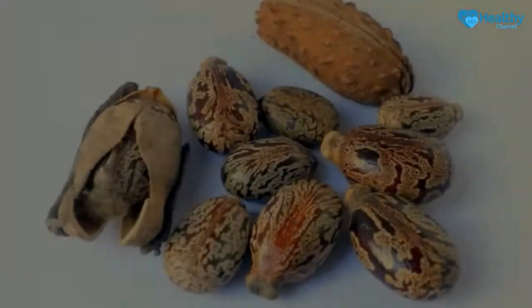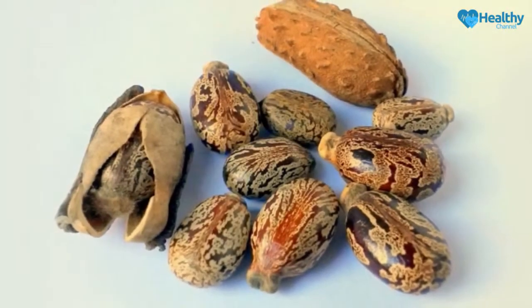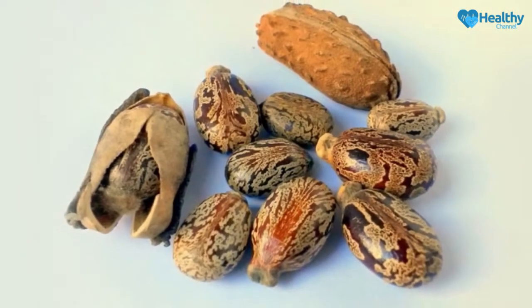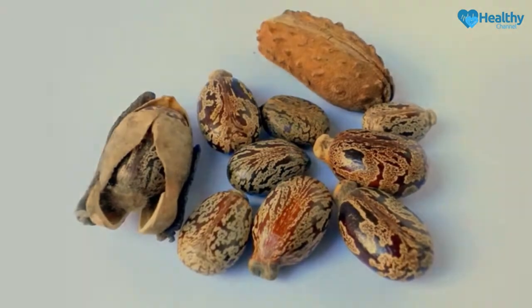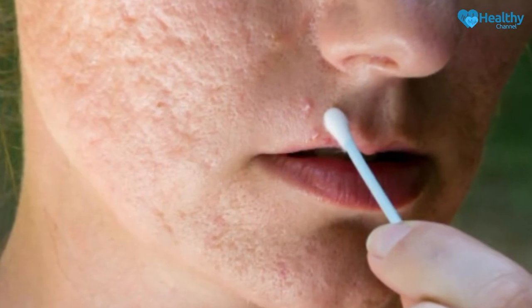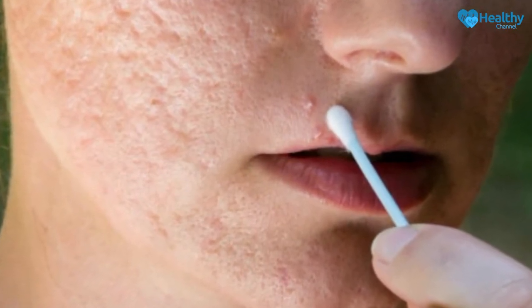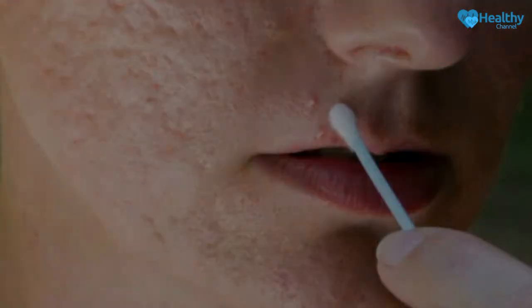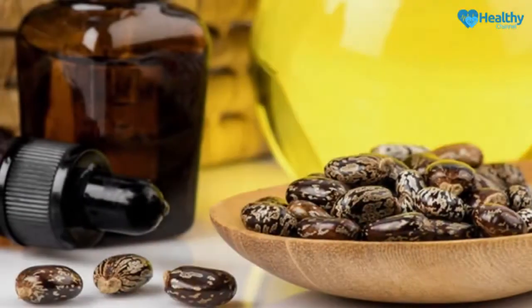How to use castor oil for acne. If you want to try a castor oil for acne treatment, here are the steps you need to follow. Prepare a towel and a pot of steaming water. Hold the towel over your head and lean your face over the steaming water. This will open up your pores so that the castor oil can penetrate your skin.